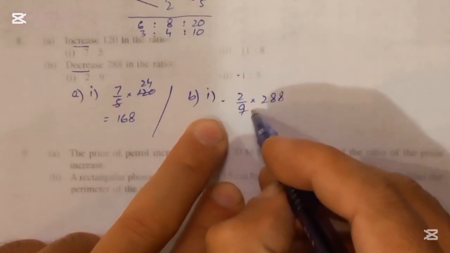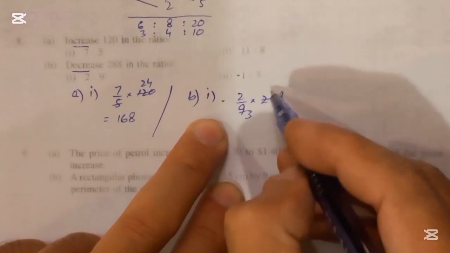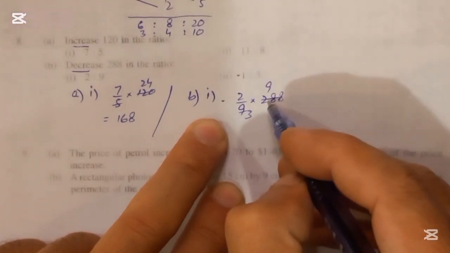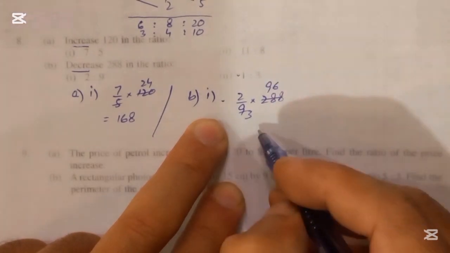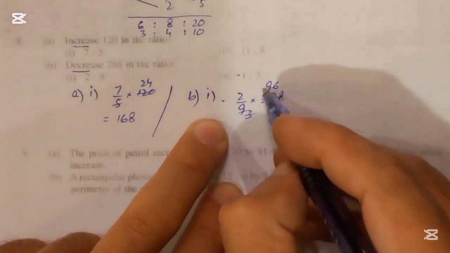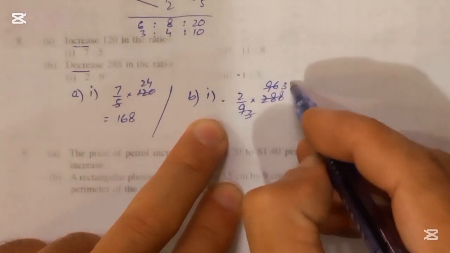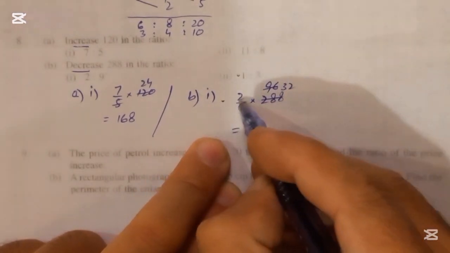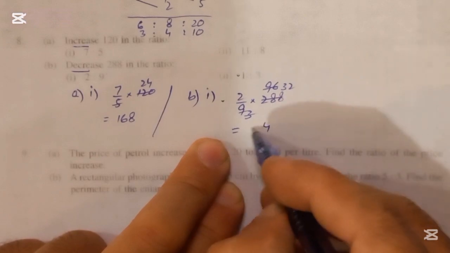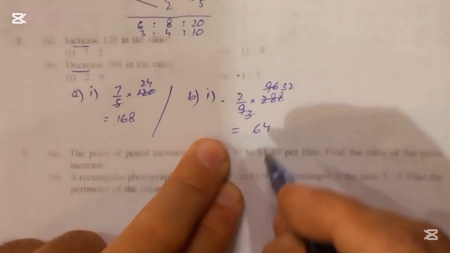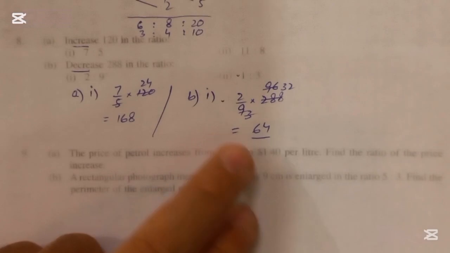So 3 3s are 9, 3 9s are 27, and 3 6s are 18. And from here, 3 3s are 9, and 3 2s are 6. So now 2 2s are 4, and 2 3s are 6. So this is the decreased value.